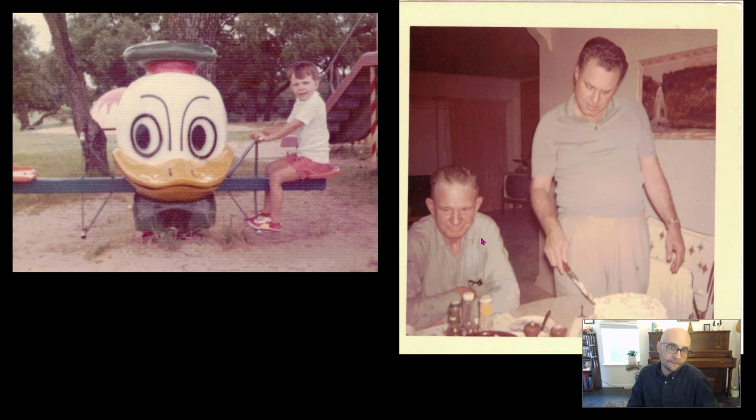Now, I have this image burned in my mind. I remember that Donald Duck seesaw like the back of my hand. I remember it vividly, but not from my own memory. I was much too young to remember this clearly, especially with any sort of detail. And I was way beyond being able to remember what I would have been wearing: red shorts with red shoes. Quite stylish, I might add.